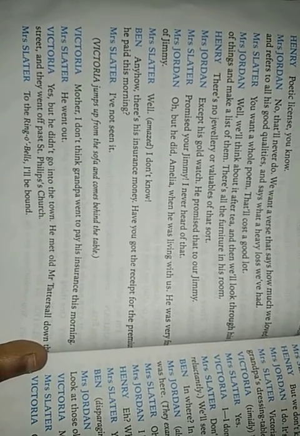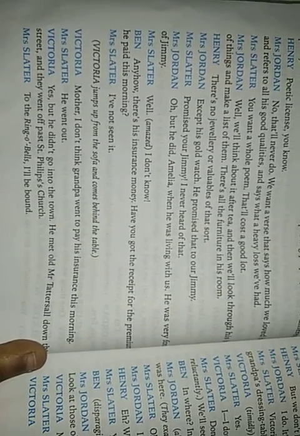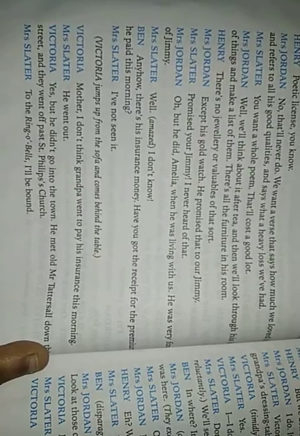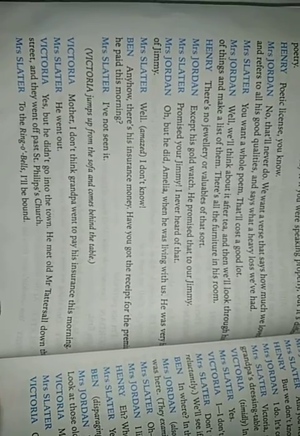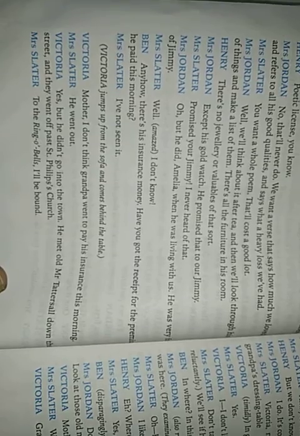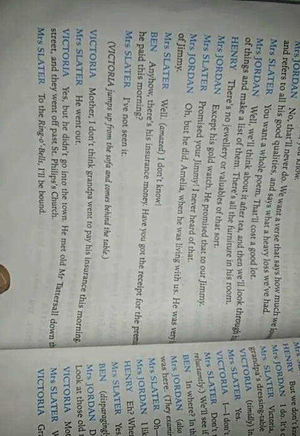Anyhow, there is his insurance money. Have you got the receipt for the premium he paid this morning? So now Ben was talking. He was saying about that insurance money. Actually, have you got the receipt for the premium he paid this morning? This morning, Mrs. Latter said to Elizabeth and Ben that her father had gone out to pay a premium. So they were talking about the receipt of that premium. Mrs. Latter was saying, no, I have not seen it.